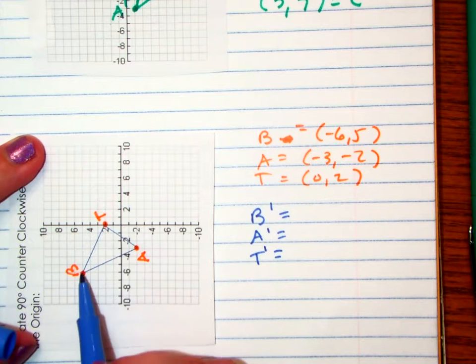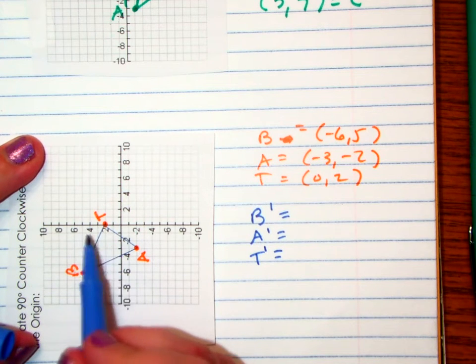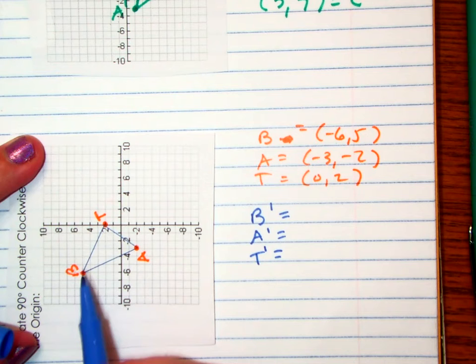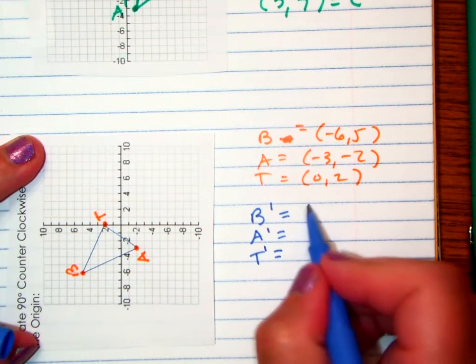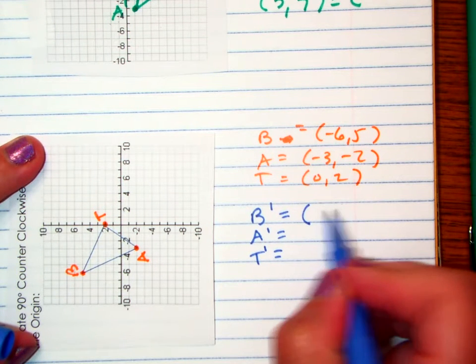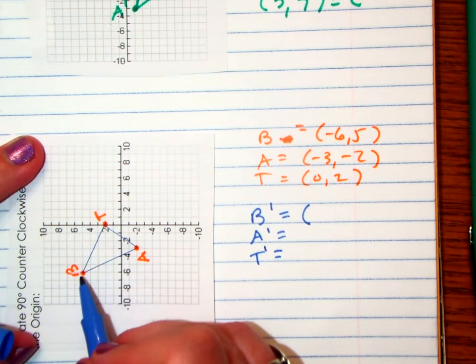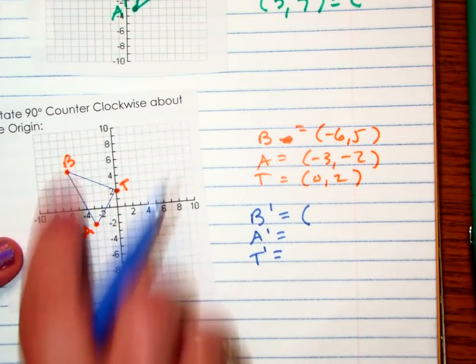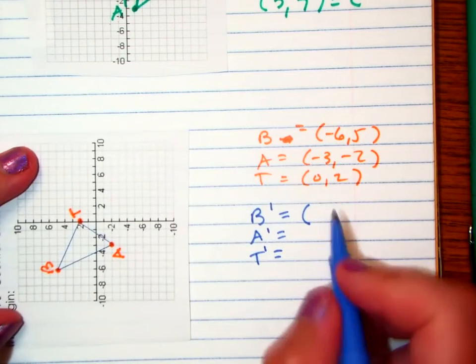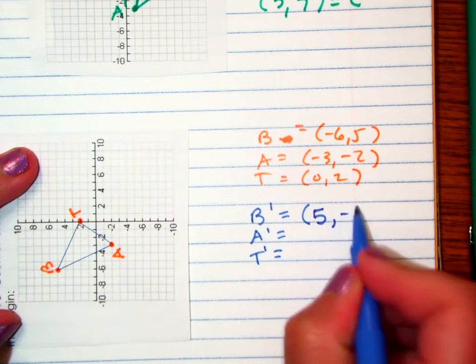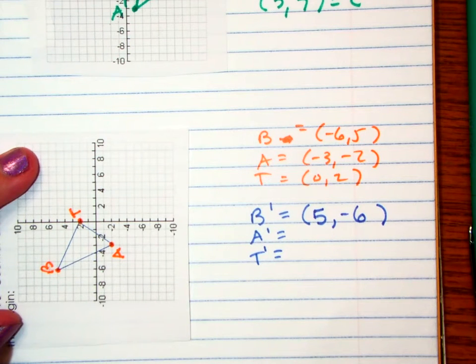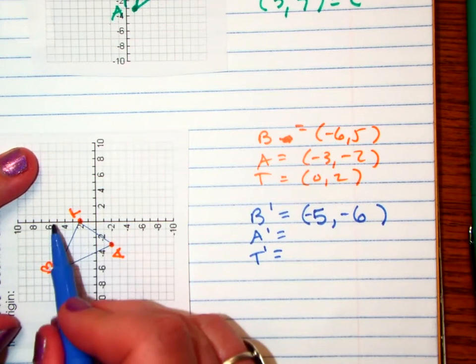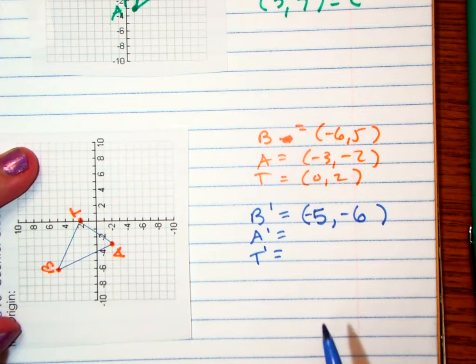Okay, so B prime coordinate is over to the left 5, right? And now down 6. So notice over to the left 5 and down 6. Where it was -6, 5, now it's... or sorry, I apologize, it's -5, -6. They're at -5, -6. That makes a little more sense. All right, so there you go.